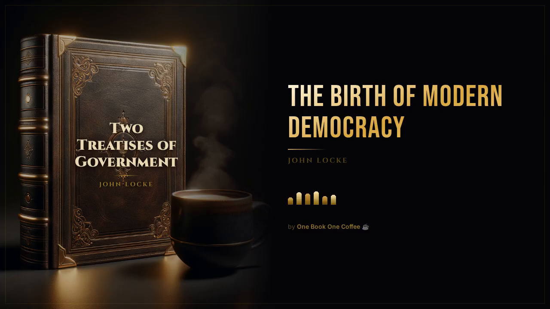But here's where it gets really interesting. Locke argues that the right to rebellion isn't just about protecting yourself. It's about protecting the very idea of legitimate government. When a ruler becomes a tyrant, they're not just harming their current subjects. They're undermining the whole concept that government should serve the people rather than the other way around. In Locke's view, tolerating tyranny doesn't preserve order. It destroys the foundation of true political order.